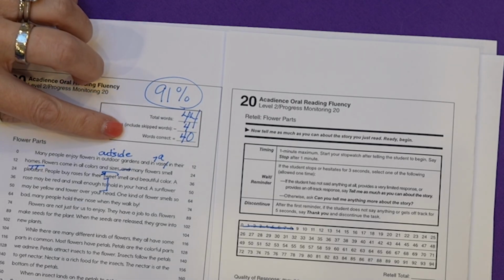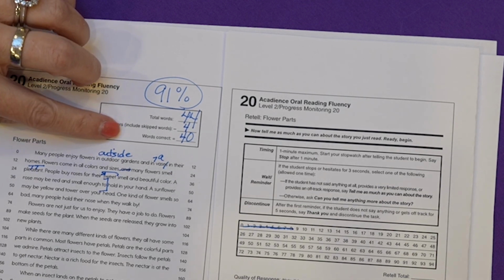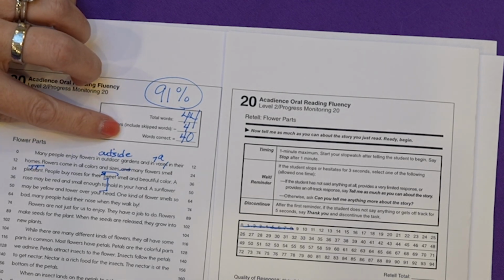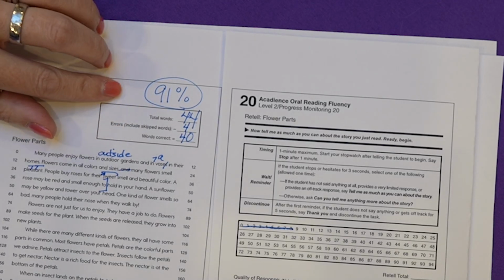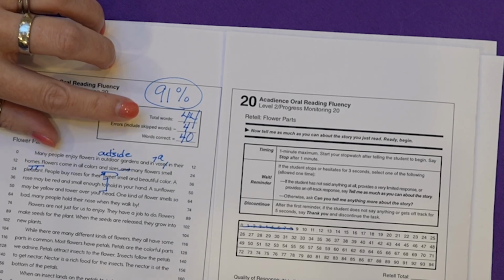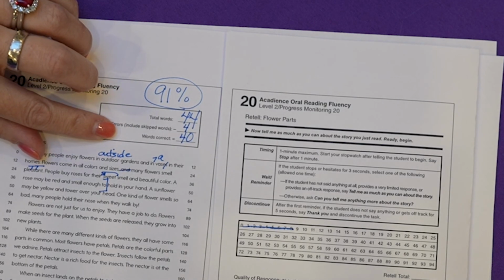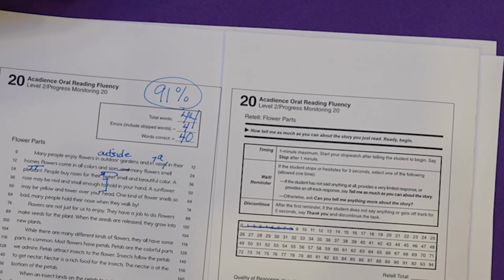We can't work at getting faster and fluent until we're reading the right words, because it doesn't help us to be able to read beautifully smooth and quickly if they're the wrong words. So we always focus first, okay, let's get those skills that we need to be able to identify words correctly, and then we bring up the level of automaticity so that we can read those quickly and fluently.